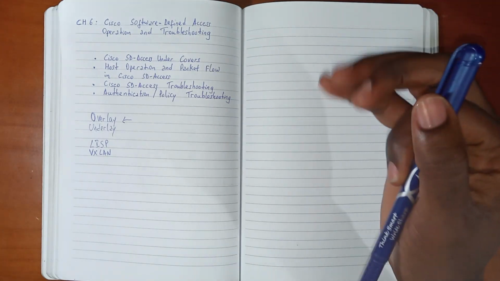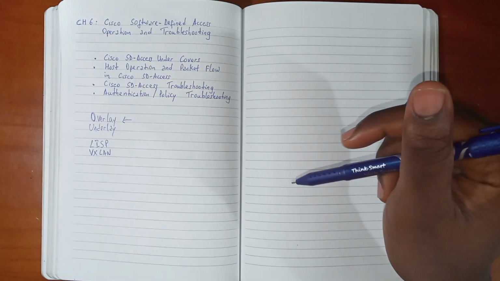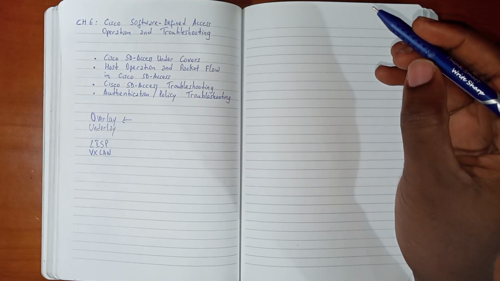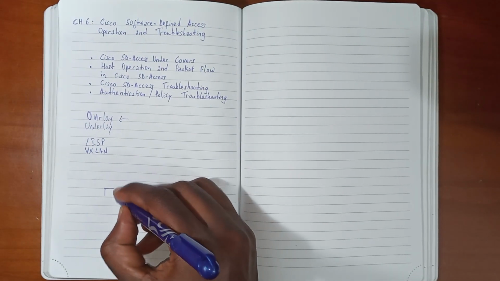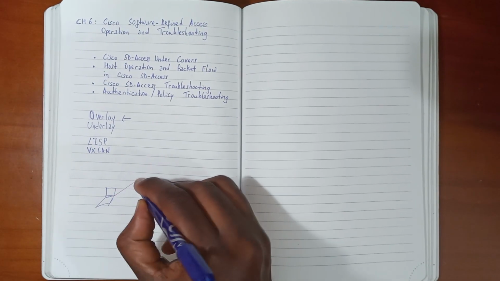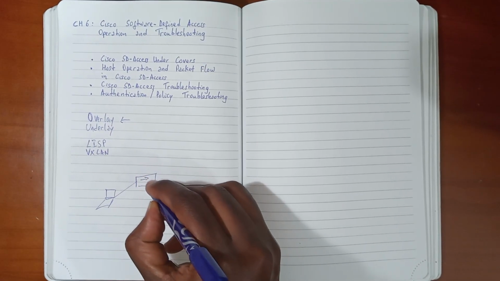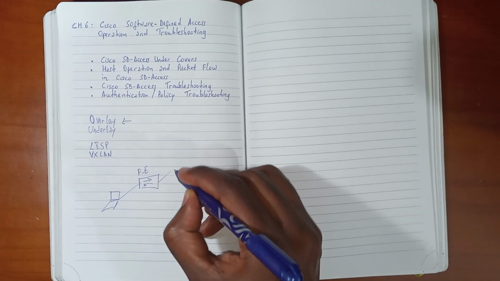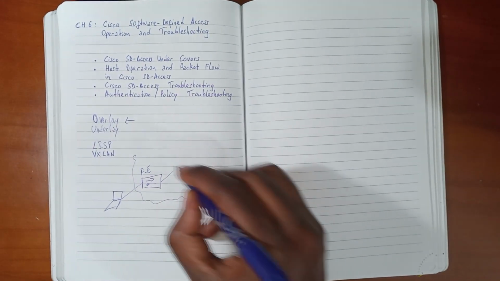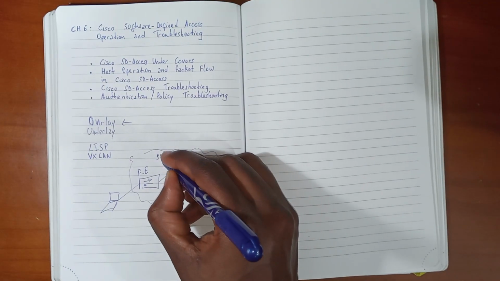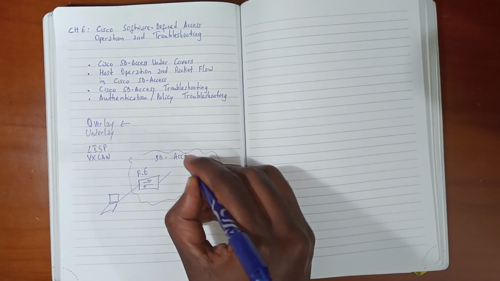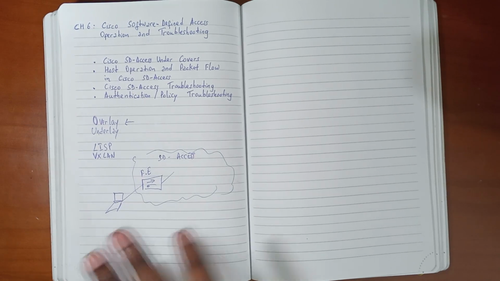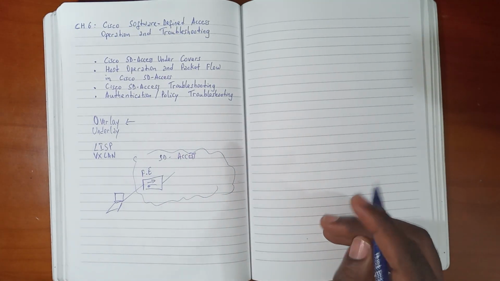How is the host operation done? Well, we have to know that the host operation doesn't change because let's say, for example, that we have a host connected to a fabric edge switch under the SD access. From the point of view of this host, the communication is exactly the same.